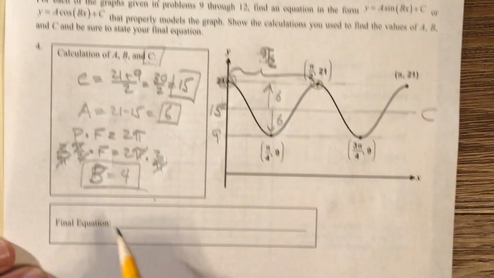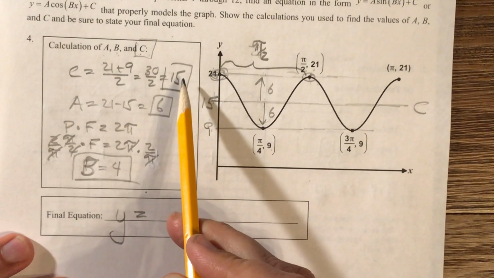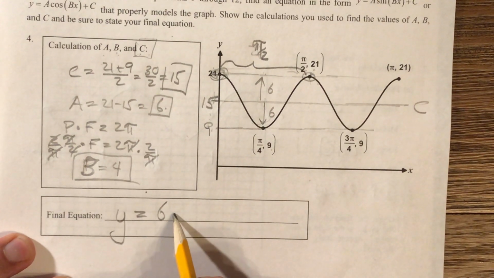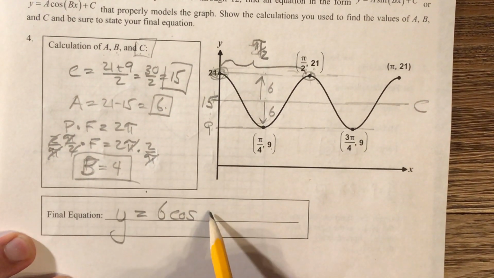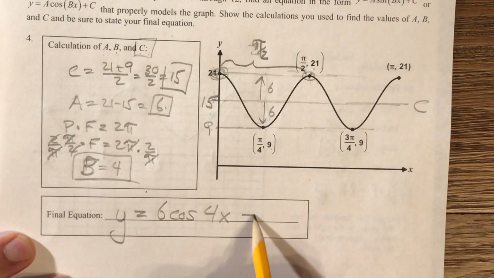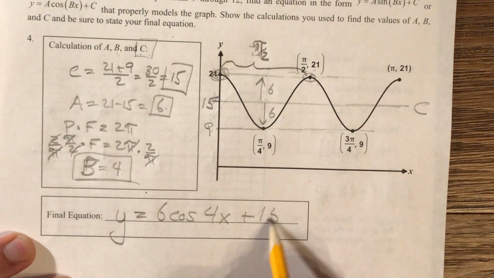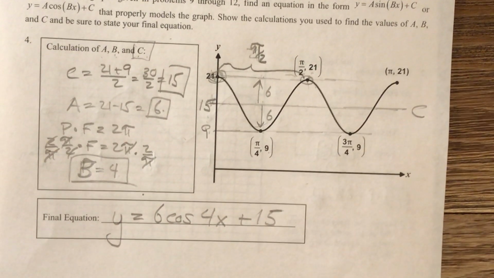All right, so now write out the equation. What do we got? Well, the amplitude was 6, and it was a positive. It was a cosine wave. We figured out that B was 4, 4x, and then we were shifting up. How far were we shifting up? Where's the center? 15 places up. There's the equation.